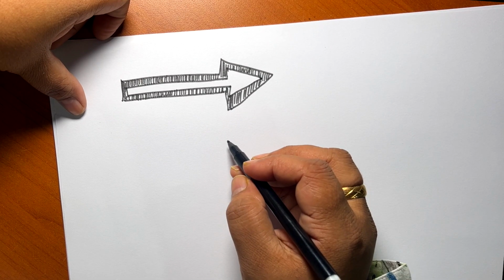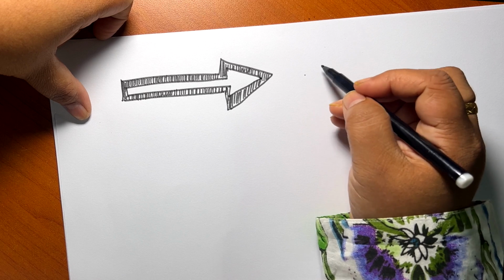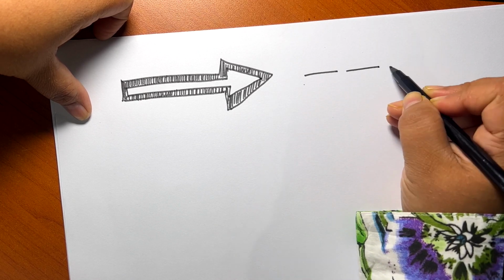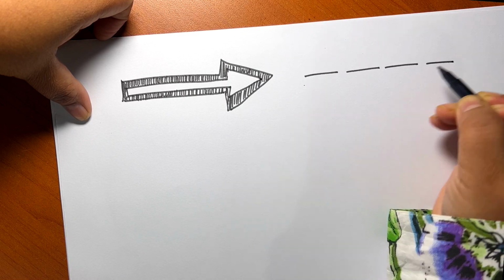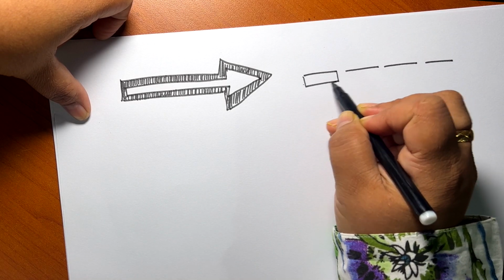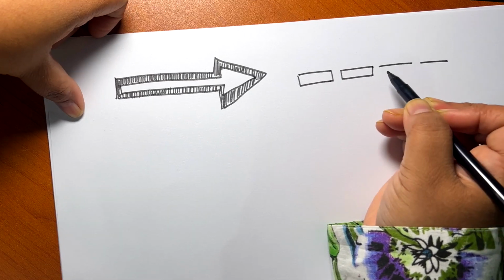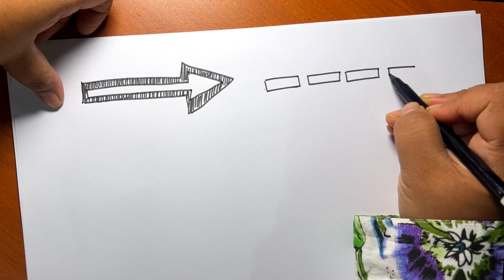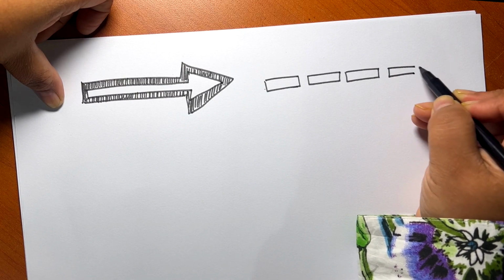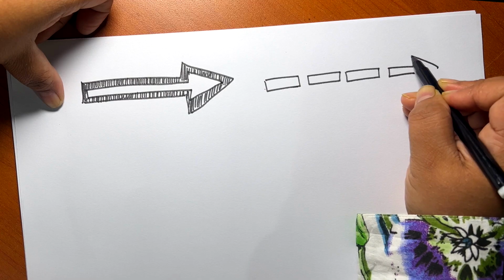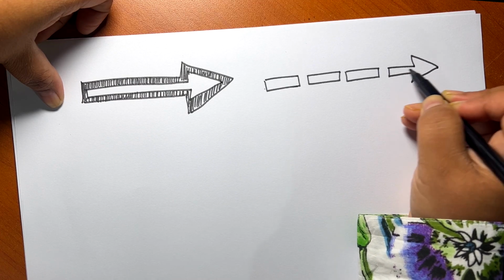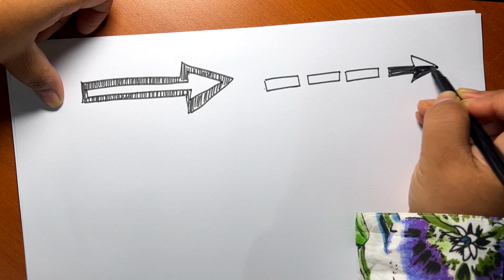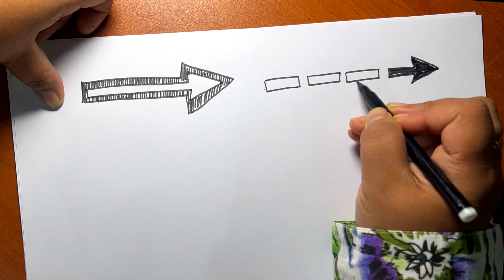Another arrow that we would like to draw, a very simple one, could be drawing an arrow in bits. So you see, I'm drawing the shaft, but I'm drawing it in pieces. I draw this into small rectangular blocks. This one will carry the arrowhead. So again, you can put a dot and the arrowhead. If you want to shade it in, you can do that. There you go.